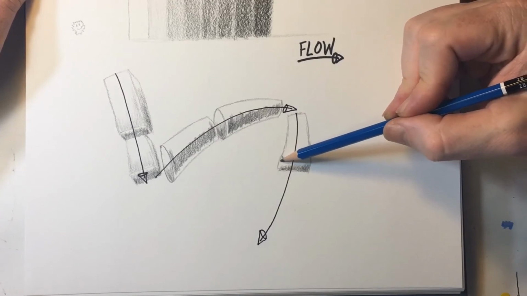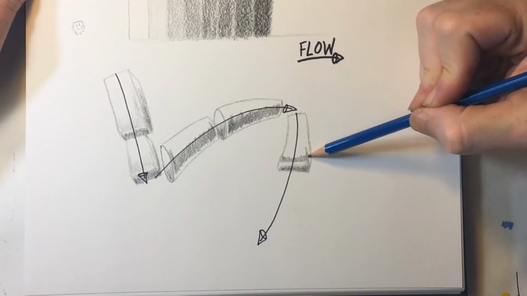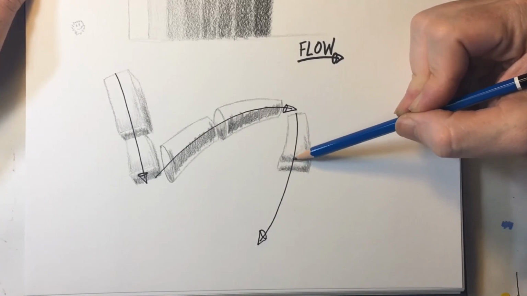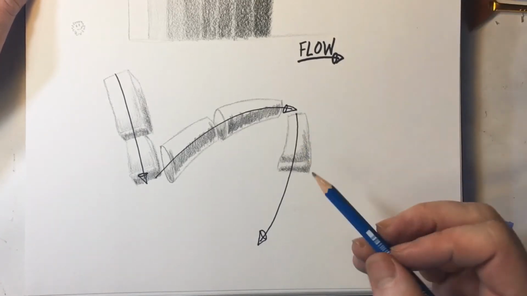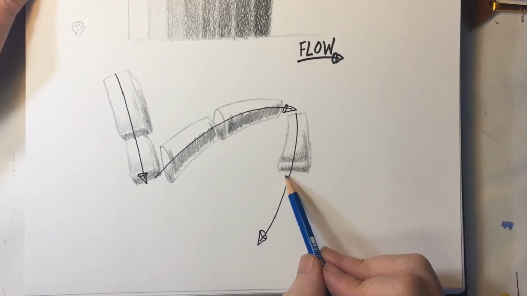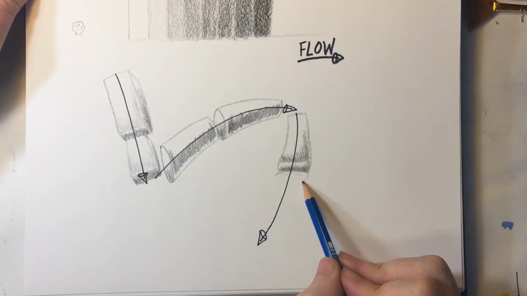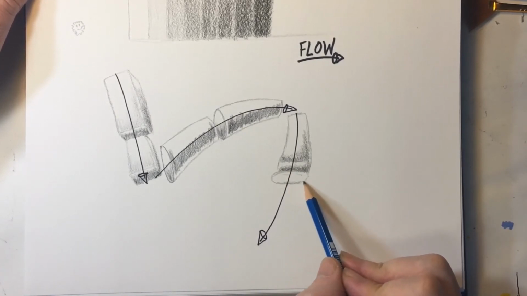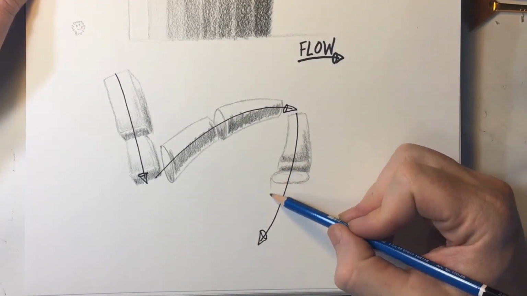And with this exercise, like with all these exercises, be sure to practice it repeatedly and you will continue to improve. Remember, practice makes progress. So I'm just laying on some values and some tones for this rectangle, and then I'm deciding what this last form is going to be on this last section of this flow line. And I chose to go with a cone here.